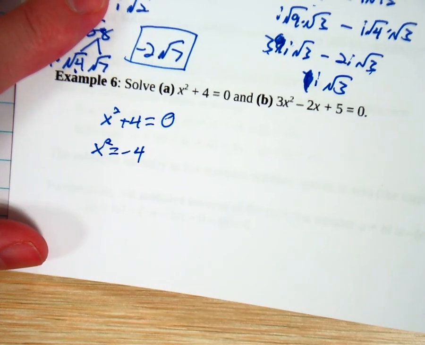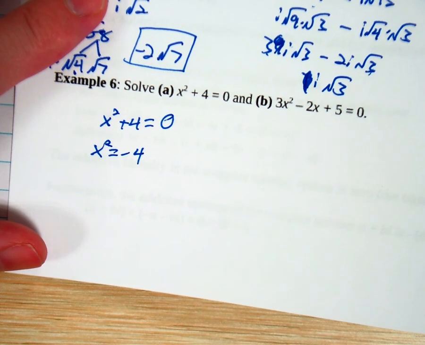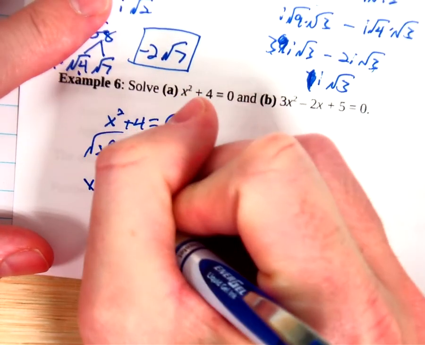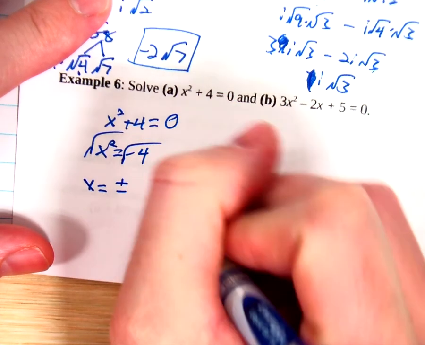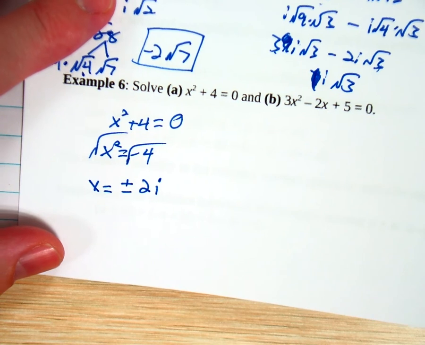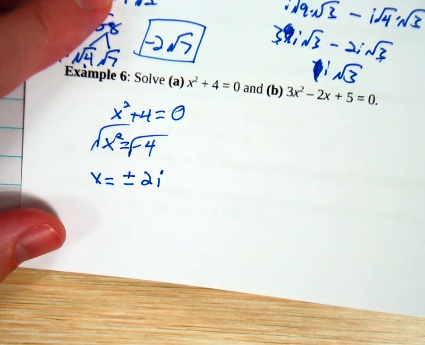Now depending on what chapter you're in your math book, sometimes this is no solution and sometimes you have to do imaginary numbers. The lesson is on imaginary numbers, so you're going to have to use imaginary numbers. x equals plus or minus 2i. Square root of 4 is 2, the square root of the negative is i, plus or minus 2i.